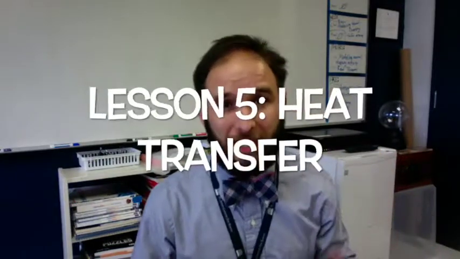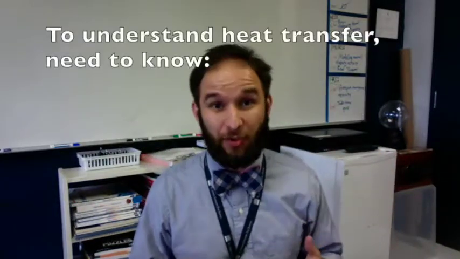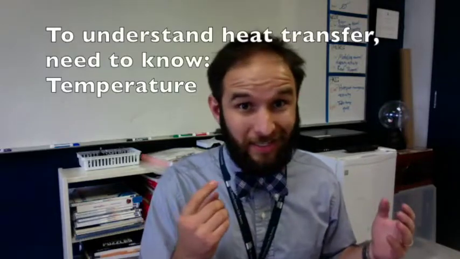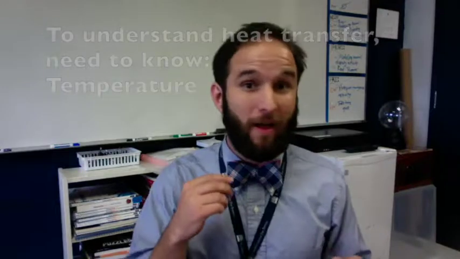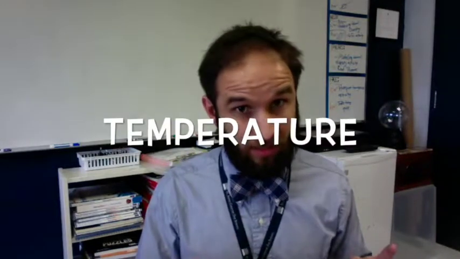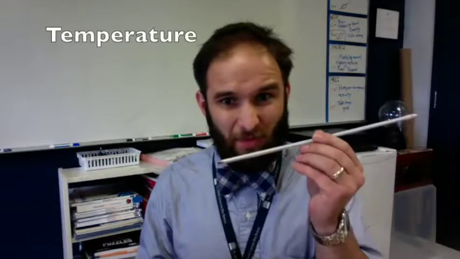This is heat transfer. To understand heat transfer, you have to understand what temperature is and what thermal energy is. Temperature is the thing we measure with a thermometer, right? Temperature is the average speed of particles. How could we possibly show this?